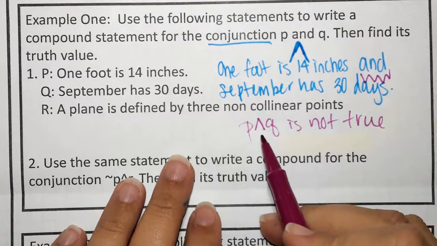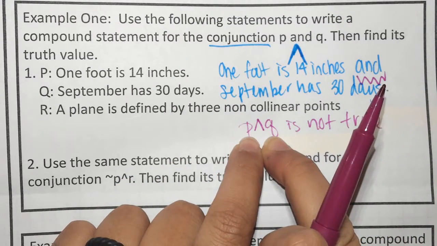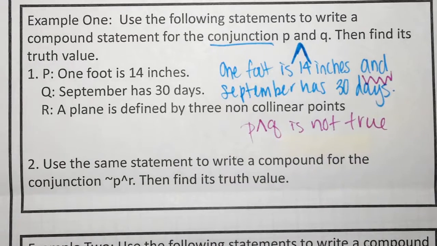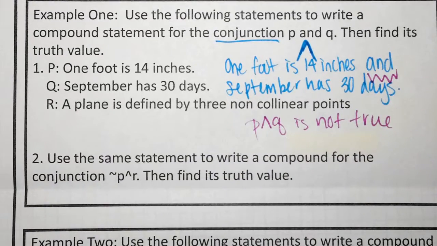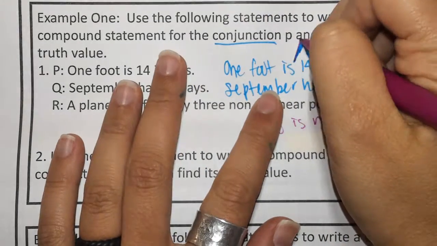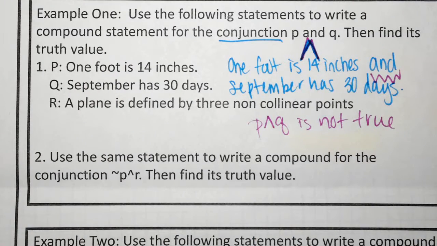I want the symbols if you write it like this. Does the down arrow mean "and"? No, the down arrow means what? Look back at your notes. It means "or." If it was a disjunction, you would use the down arrow. But this says conjunction, so we use this arrow. Is everybody clear now? So disjunction is "or."